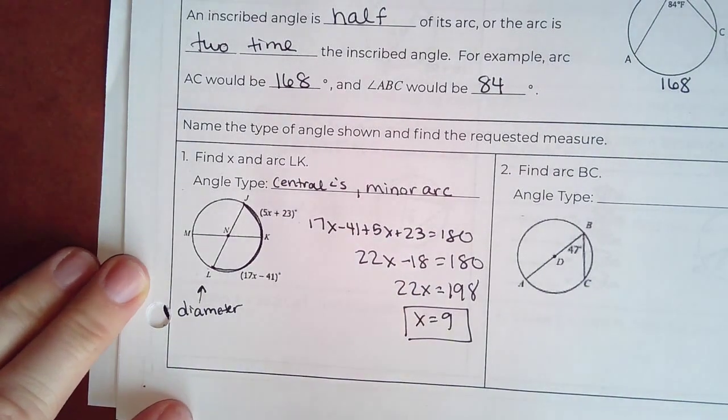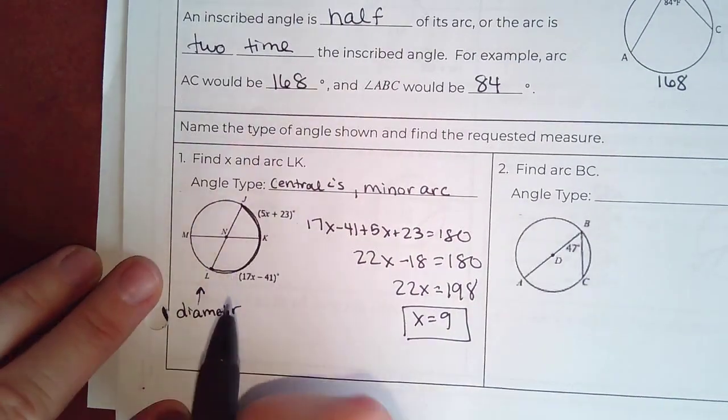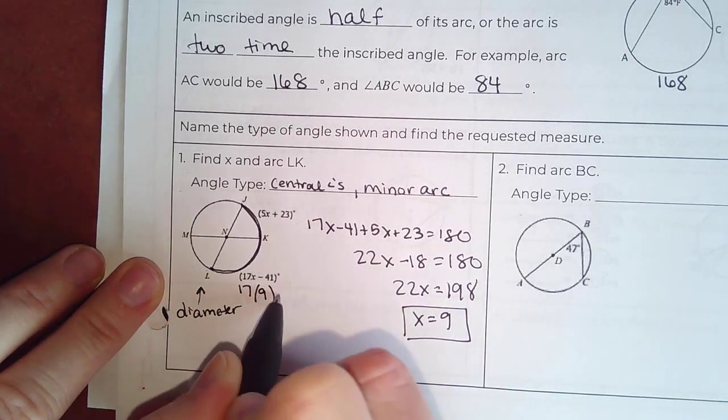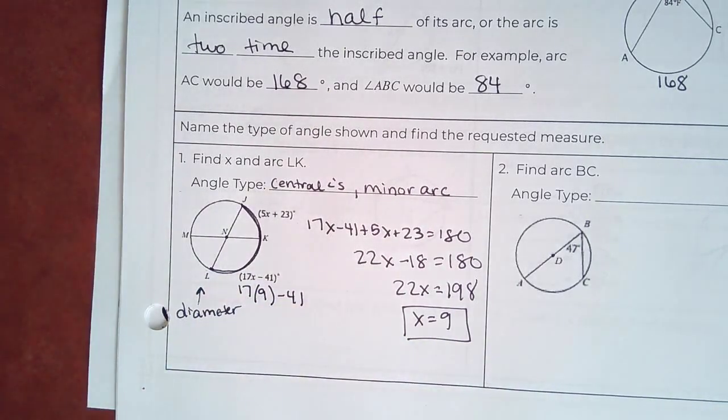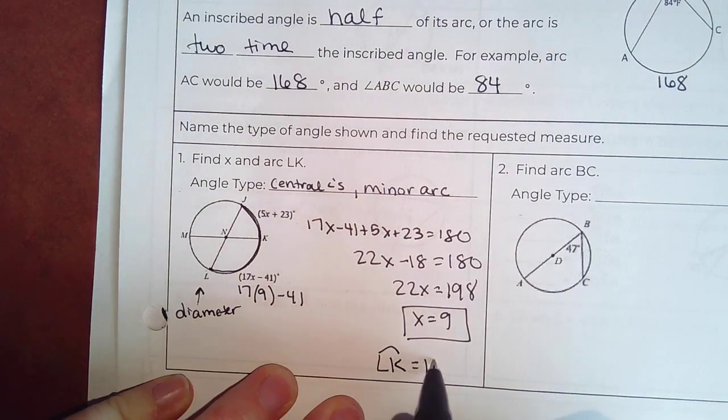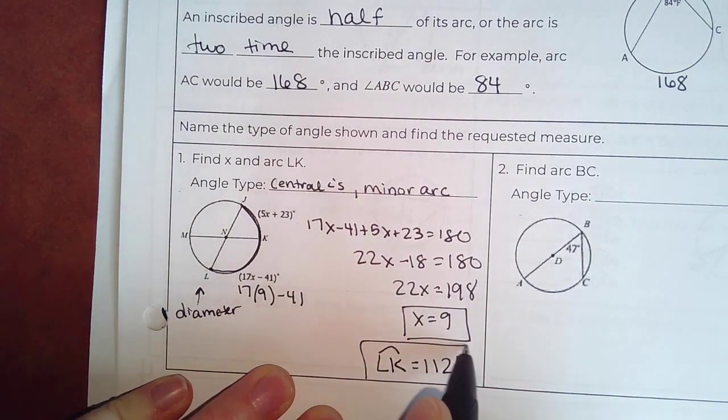The other answer was arc LK, so I'm going to plug 9 in for x. So 17 times 9 minus 41. I got 112 degrees. So LK as an arc is 112 degrees.